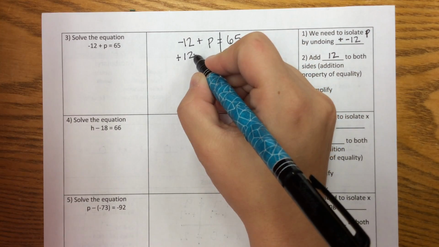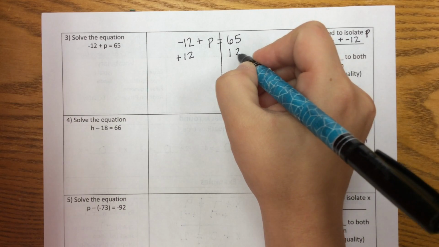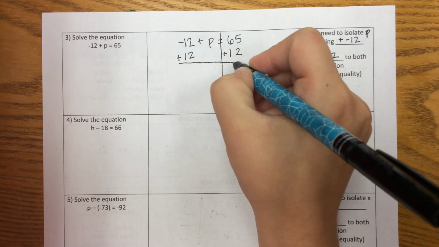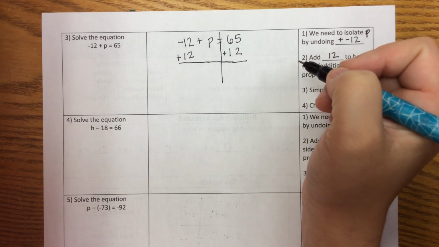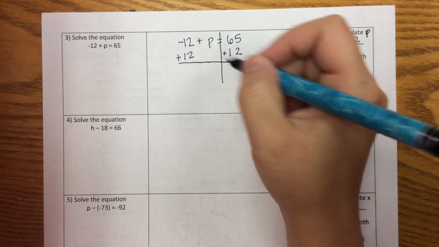If I do it to the left side, I have to jump over that line and do it to the other side. Otherwise, it's like giving your little brother candy, but you don't give any to your little sister. And we all know then your little sister cries, right? And then you have your little cousin crying and lots of other people crying because candy is so good.